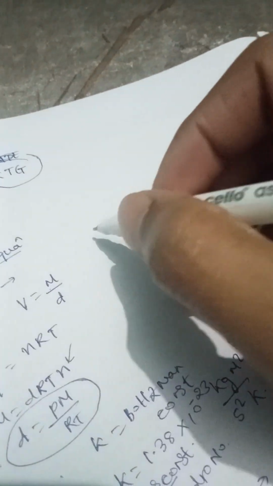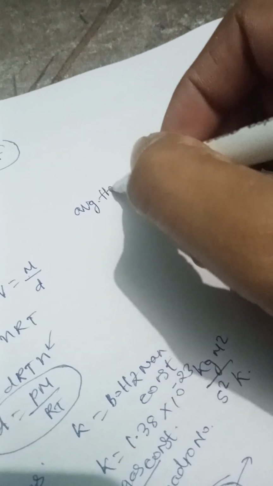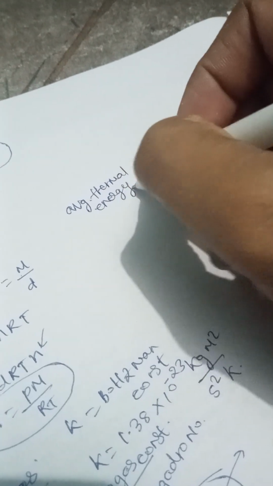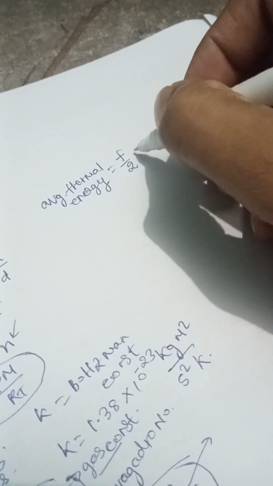Now again a very important formula is average thermal energy, which can be given as f by 2 into kT.